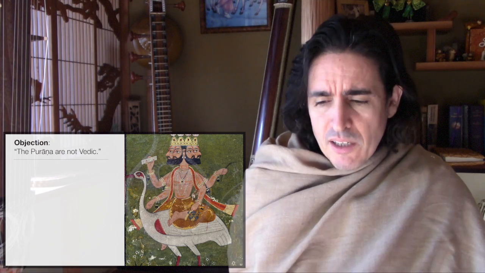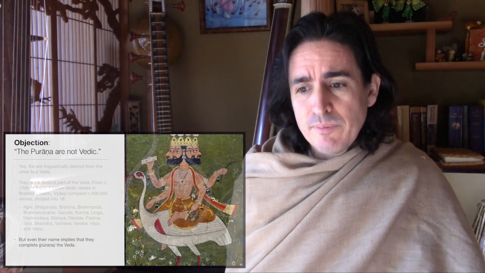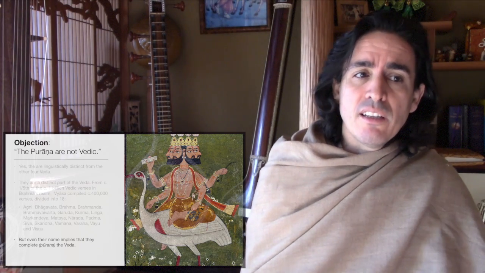Now, let's deal with an objection. Jiva Goswami deals with the objection that the Puranas are not Vedic. They'll say the four Vedas, Rig Veda, Samaveda, Yajur Veda, Atharva Veda, those are the Vedas. Puranas are something else. You can see the language is totally different, and they were developed at a different point in time. The objector who says the Purana is not Veda will say the Upanishads are Veda. So here are quotes from those sources showing that the Puranas are Veda.